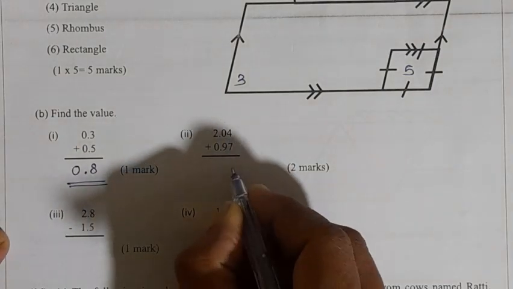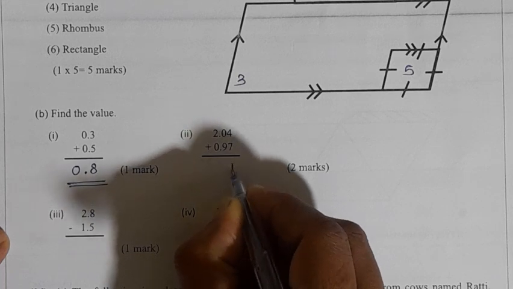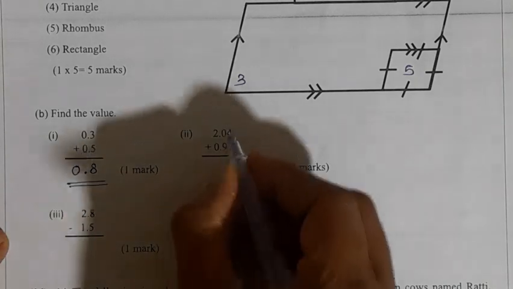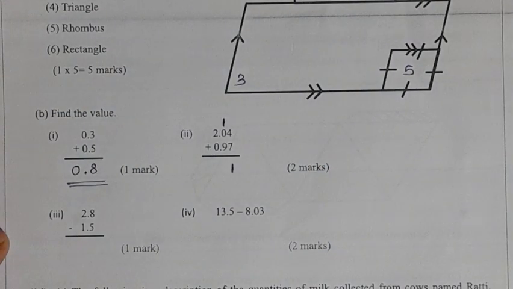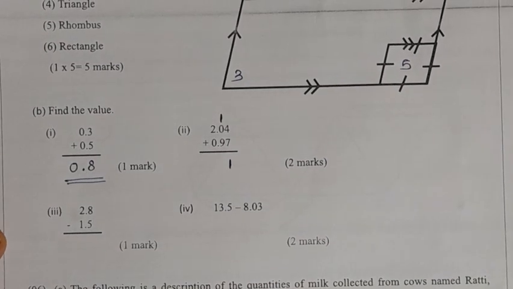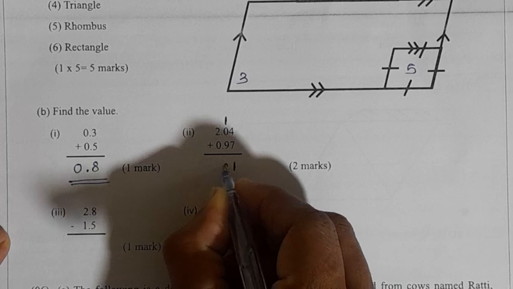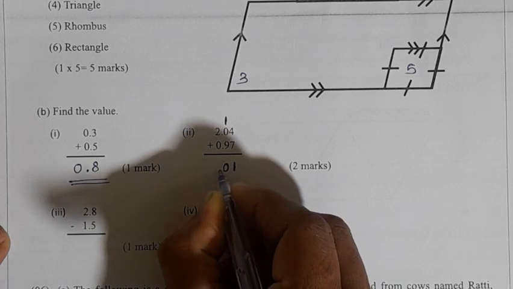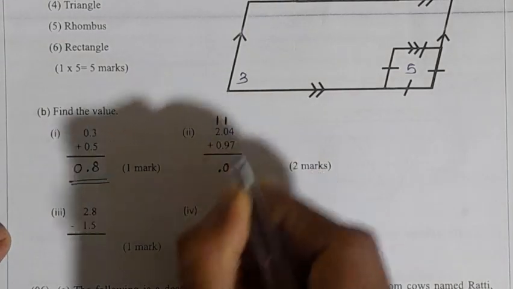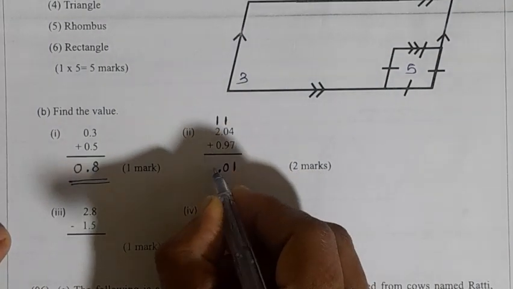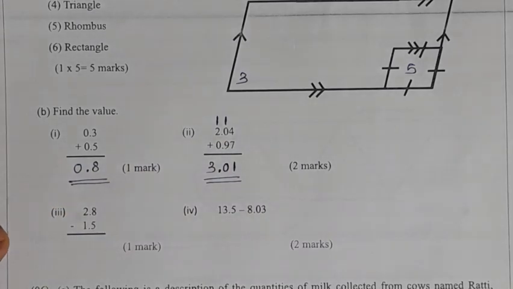Then second one, we have to start from the second decimal place. 7 plus 4 is 11. We have to keep 1 here and take 1 to the first decimal place. Then 9 plus 1 is 10. Then keep 0 here. Then we have to keep the decimal point here. Then 1 goes to the next side. 2 plus 1 is 3. The final answer is 3.01.